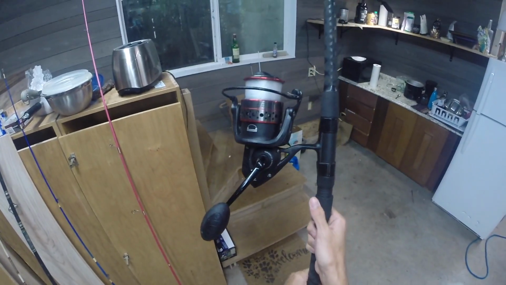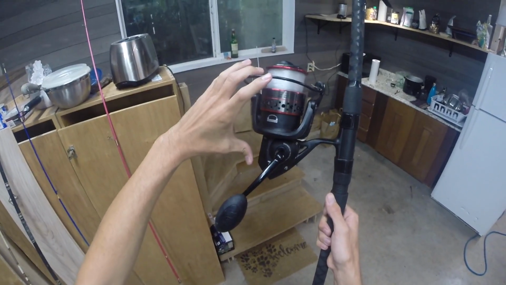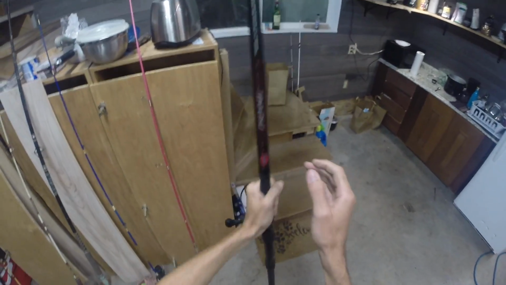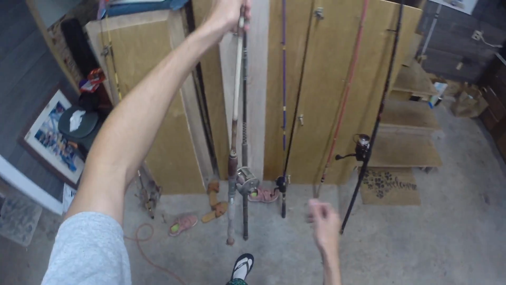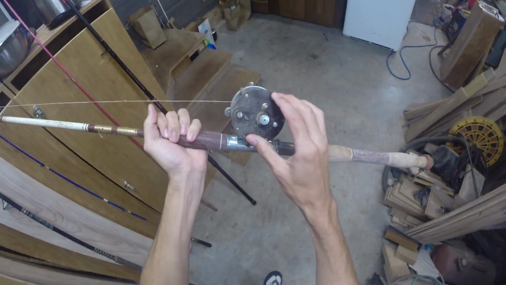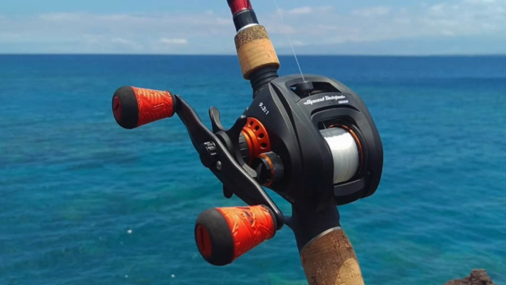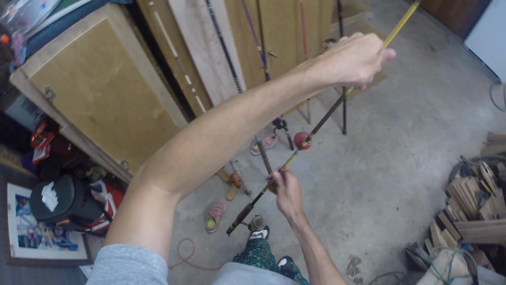So a spinning rod is for a spinning reel. That's this type of reel right here. It spins. It's a spinning reel. A conventional or a bait casting rod is something like this. You're gonna be using a conventional reel or a bait casting reel, which I don't have an example of with me right now. And then a fly fishing rod is something like this.